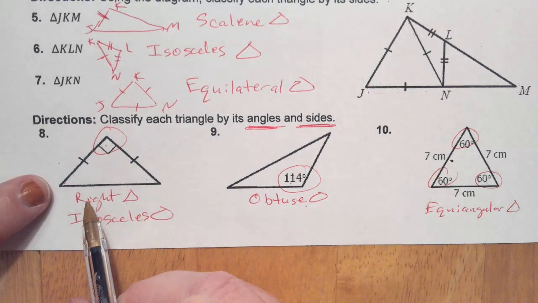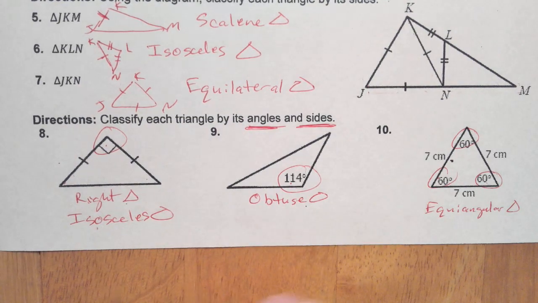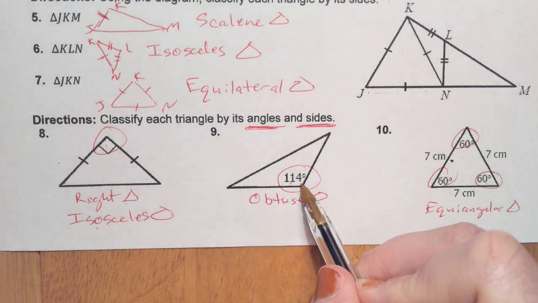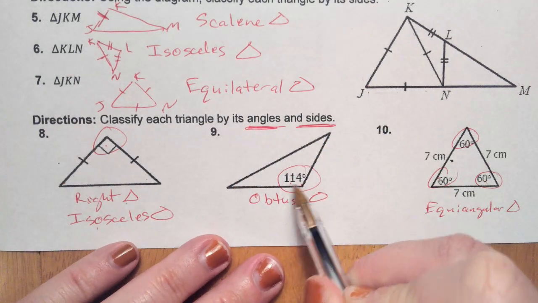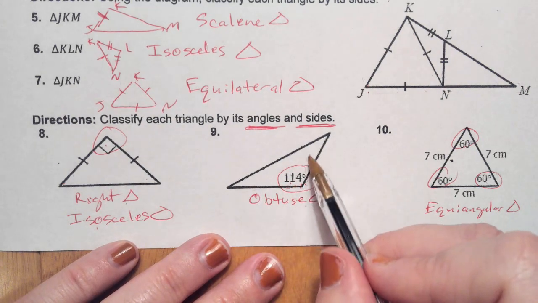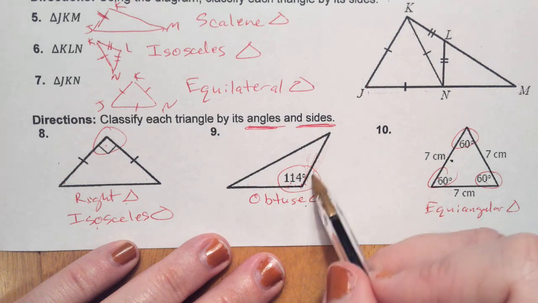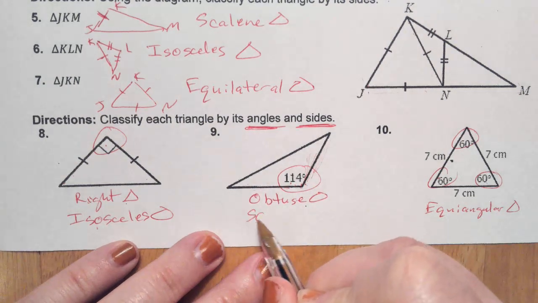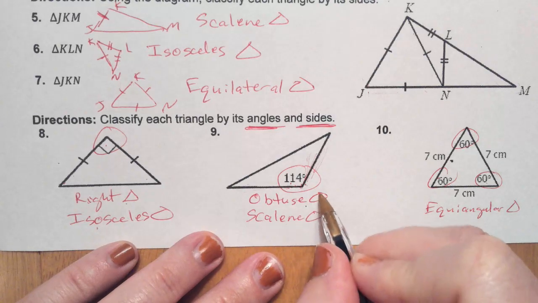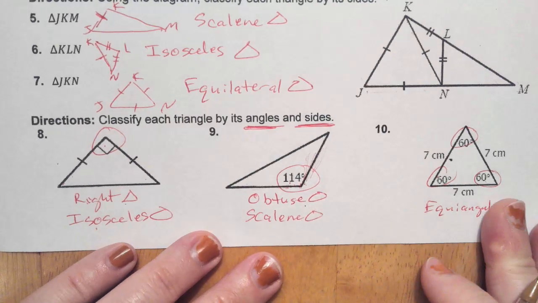Okay, so it's a right triangle and an isosceles triangle at the same time. This one. All I know is that this is 114. So I only know that angle. I don't know anything about the sides. I don't know that these two sides are equal. I have no idea. So I have to classify this as scalene because I don't have any proof. And sorry about my ugly, ugly triangles.